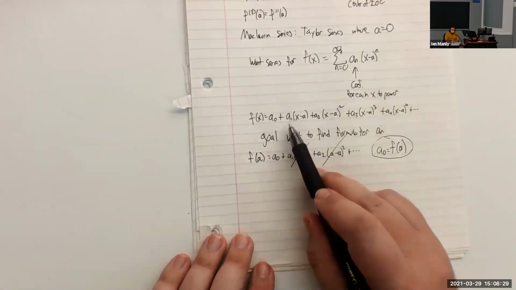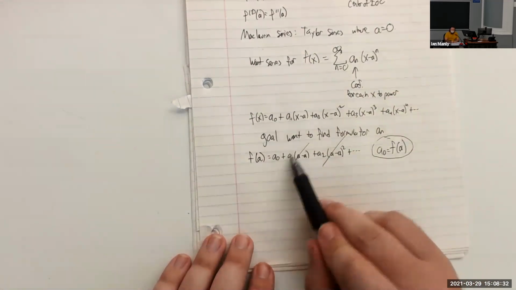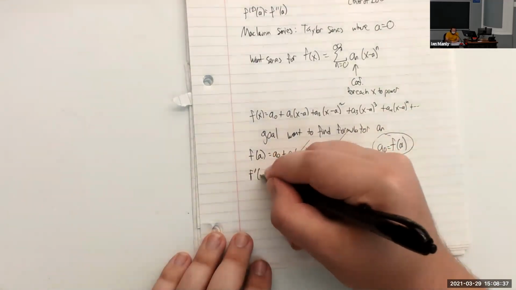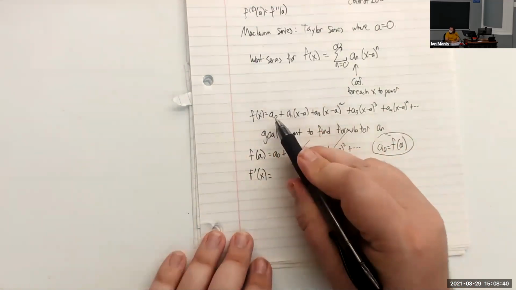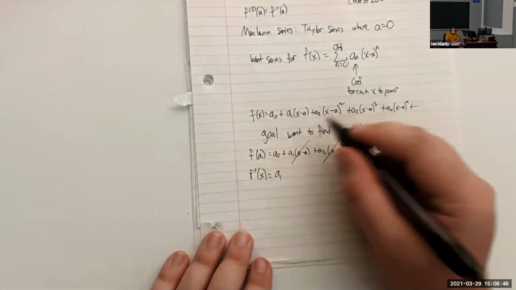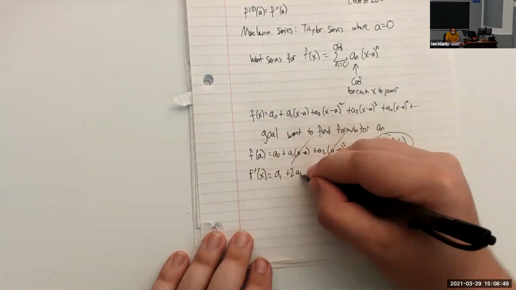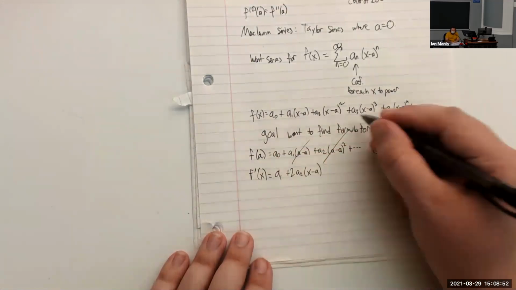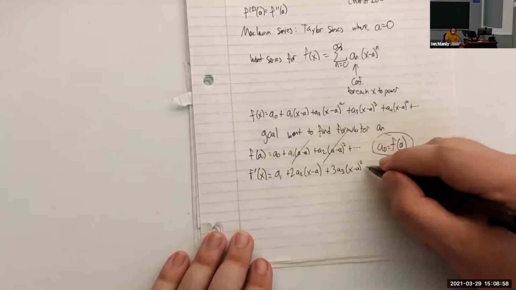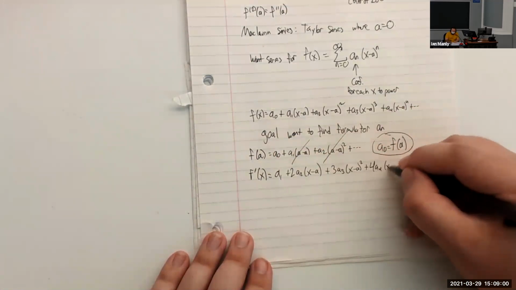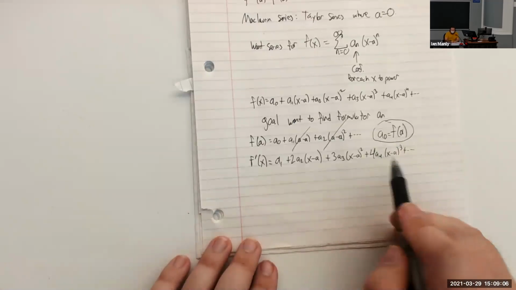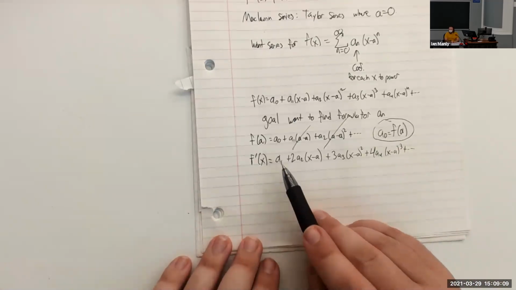Okay, now let's say I wanted to find out what a1 is. I can't do the same thing because when I plug a in here, it's just going to be multiplied by 0. What I could do is take the derivative of everything. The derivative of a constant is 0. The derivative of this is just a1. The derivative of this is 2a2 times x minus a. The derivative of this will be 3a3 times x minus a squared, and then 4a4 times x minus a cubed, and so on. Okay, so I took the derivative here, and that got rid of my a0, but that's okay because I already know what that is now.